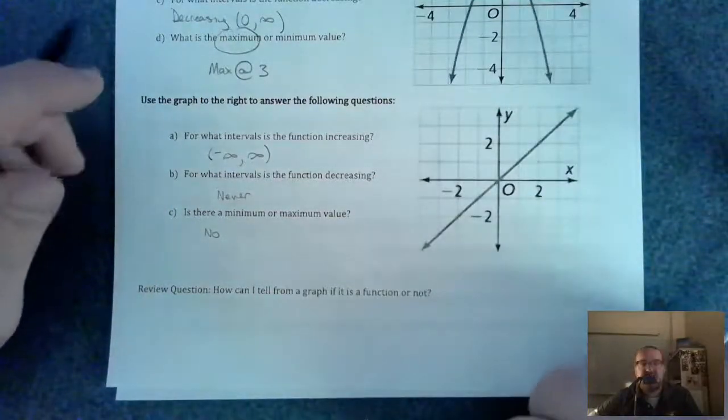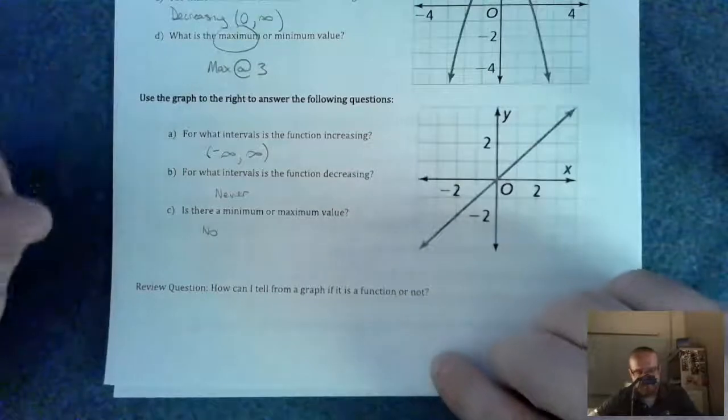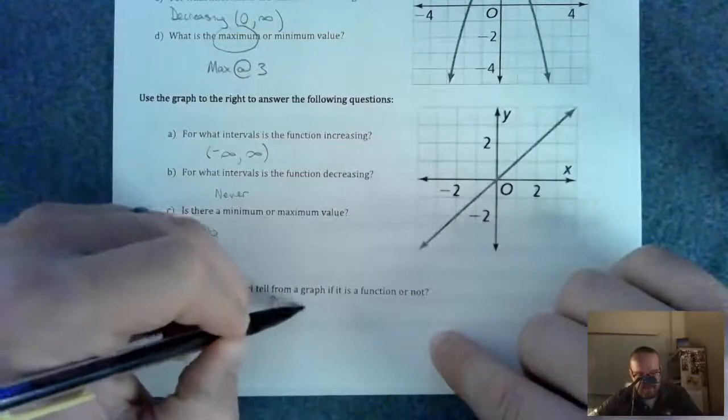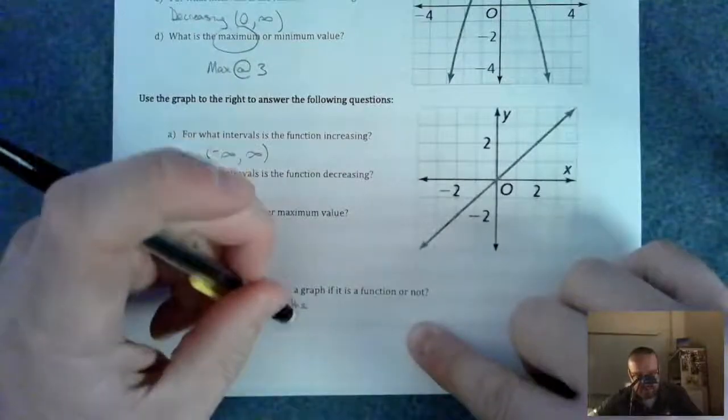And just as a review, how can I tell if the graph is a function? If the graph passes the vertical line test.